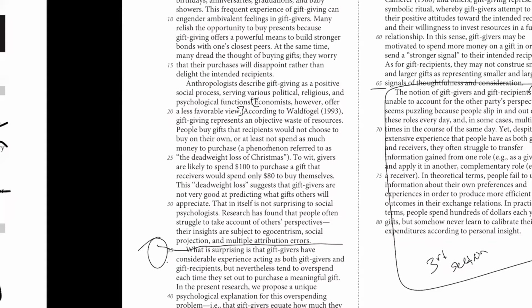So just things to keep in mind, right? Just connect the dots here. Why is he bringing this Waldvogel guy in, right? Because he said economists don't think that gift giving is a positive tradition, right? And he provides empirical evidence to strengthen his argument, right? Just things to keep in mind.